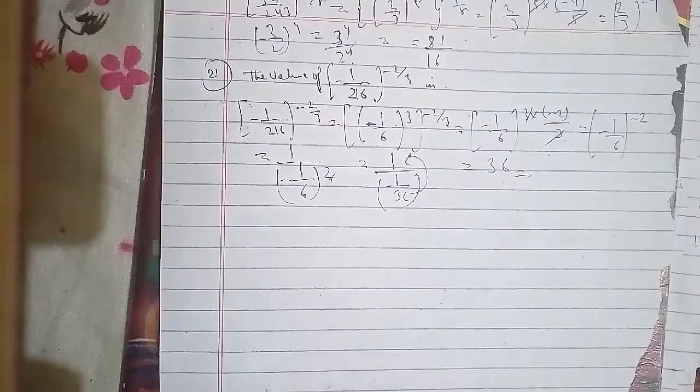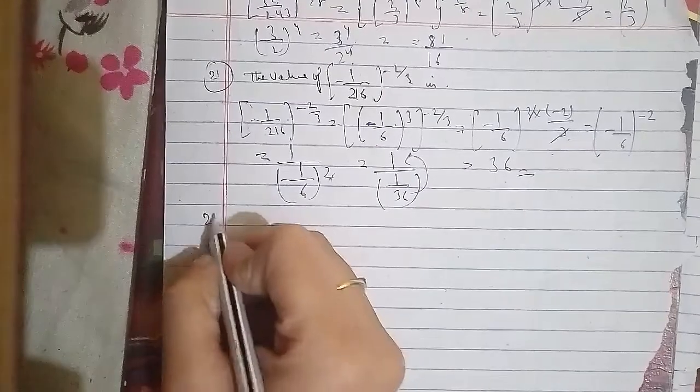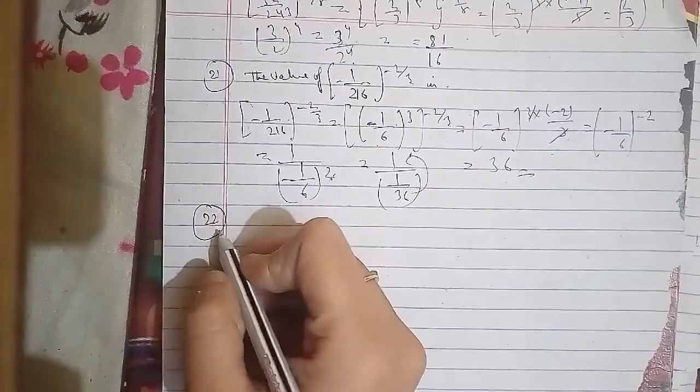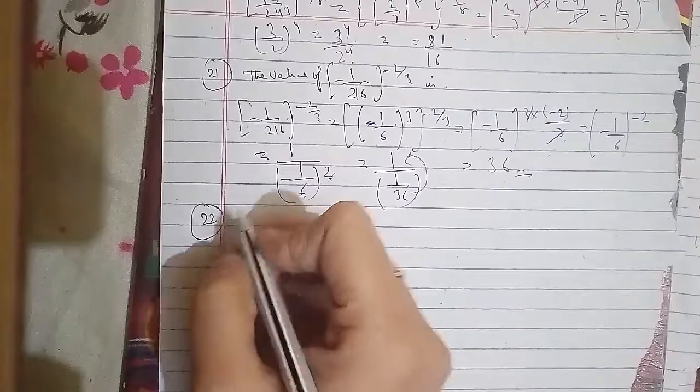We'll go ahead with the 22nd question of the session as well, and the question is as follows. The question is the value of 5 power 1 by 4 into 125 power 0.25 is.